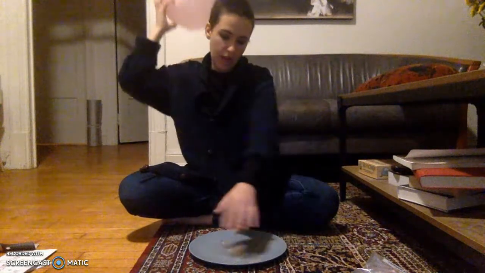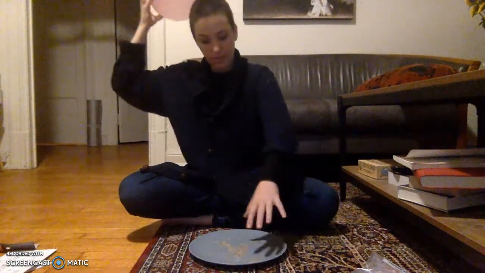A negative charge means that there are going to be more electrons than protons, and this means that the balloon, when held over this plate of salt and pepper, which I have here, a good mix, is going to attract one of the things I have here, either salt or pepper, or maybe both.